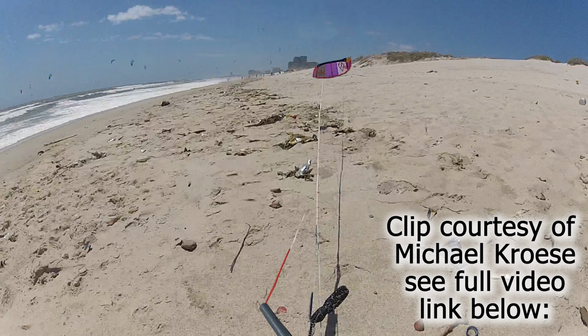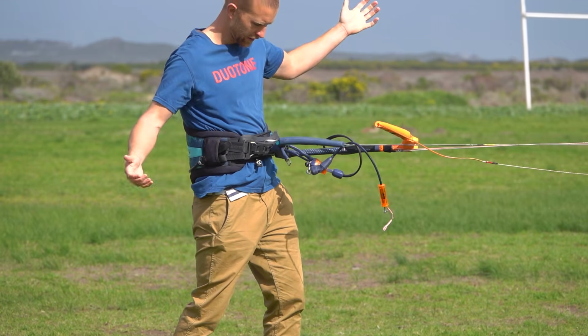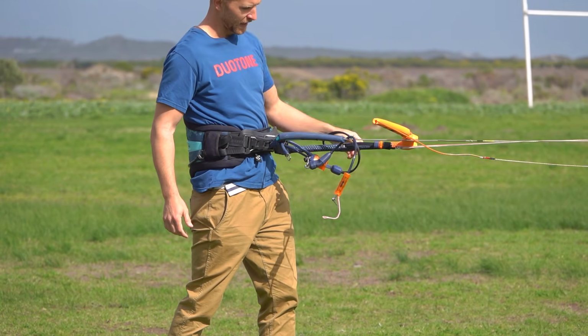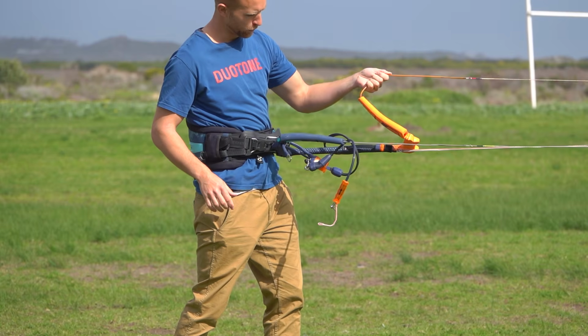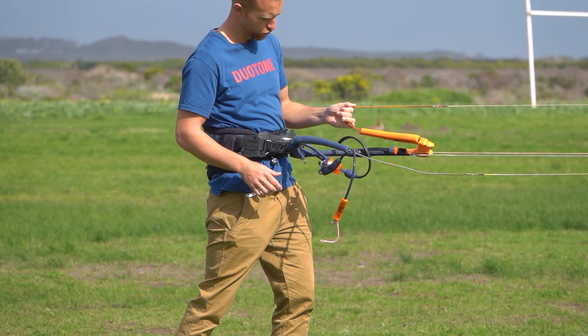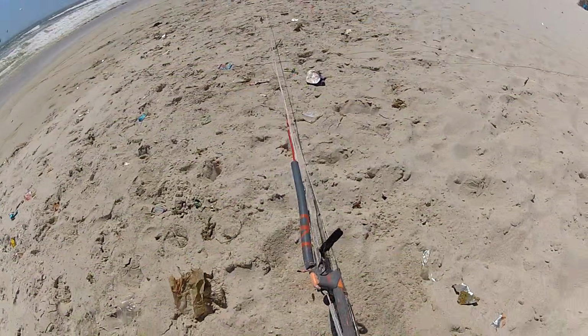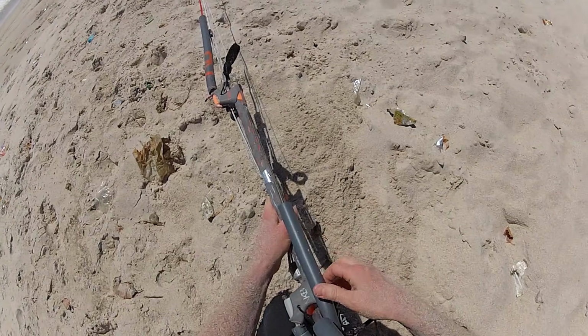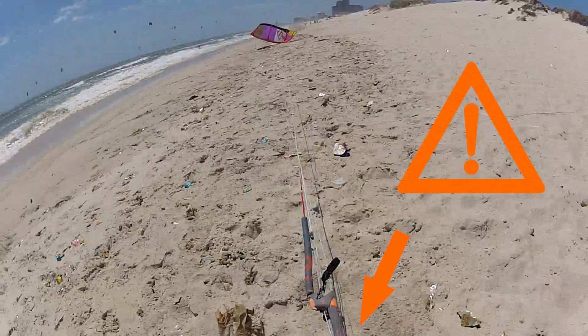If you can stop that loop, then you should be able to get your lines off of your harness. If you know that you're hooked on your bar or caught on your lines, even if you're a beginner, even if the wind's quite strong, then it's best to try counter steering first. If you see that your bar is stuck down by your hip, then you're probably caught on your bar or lines.